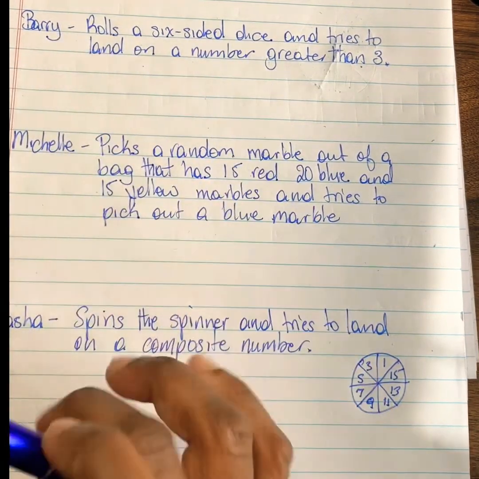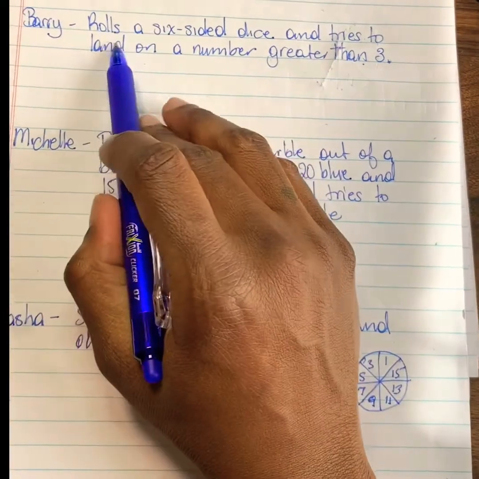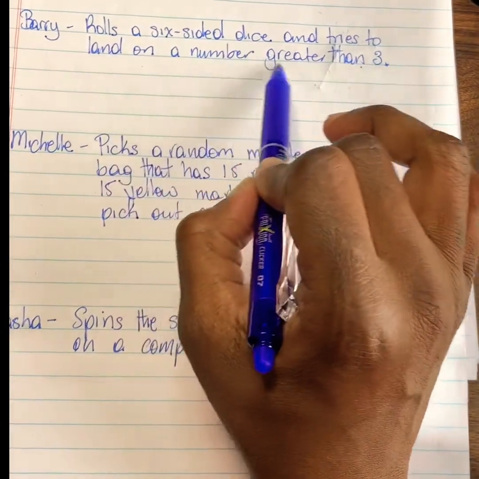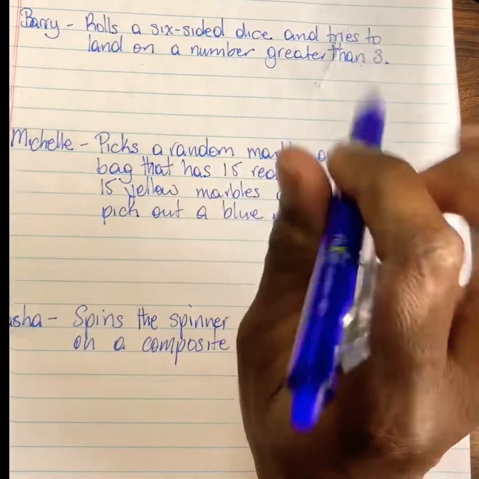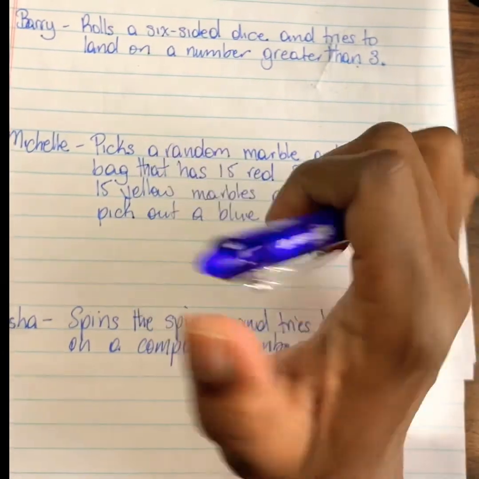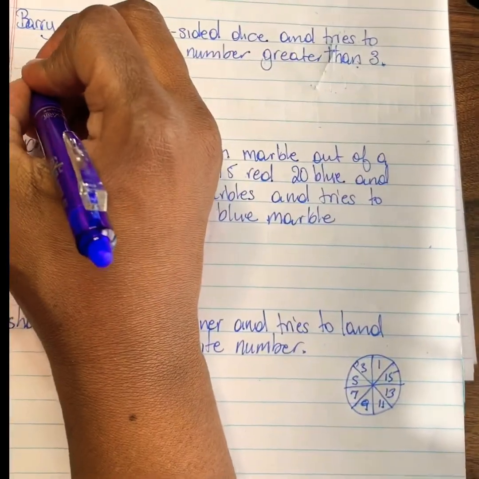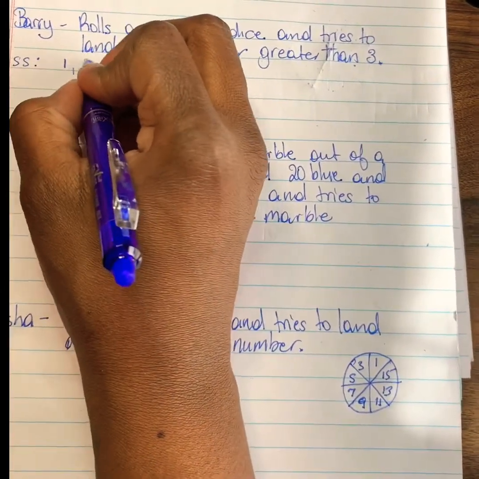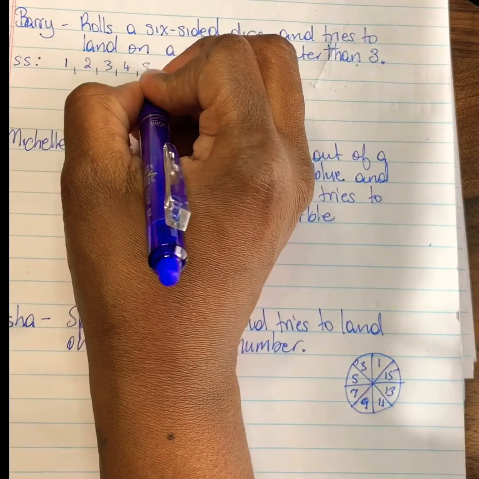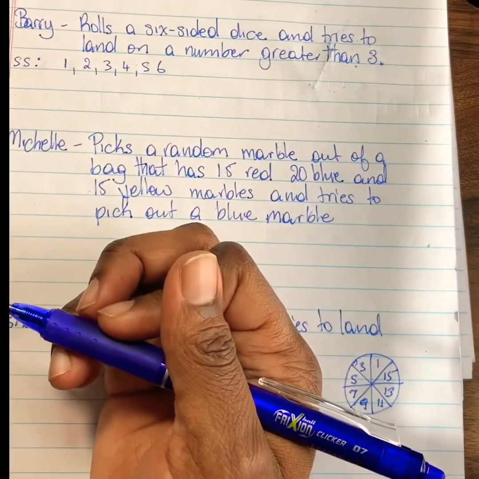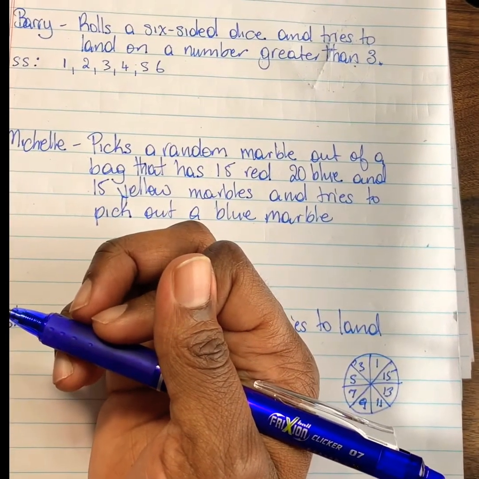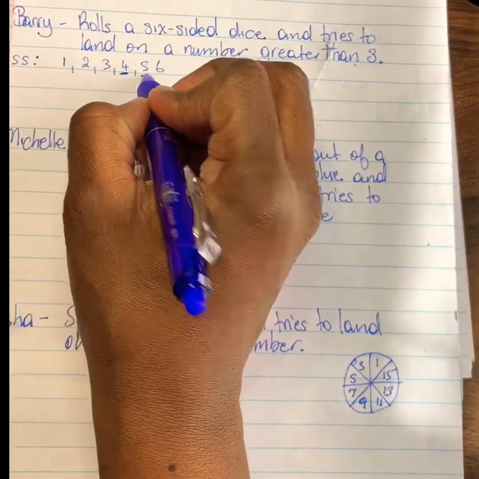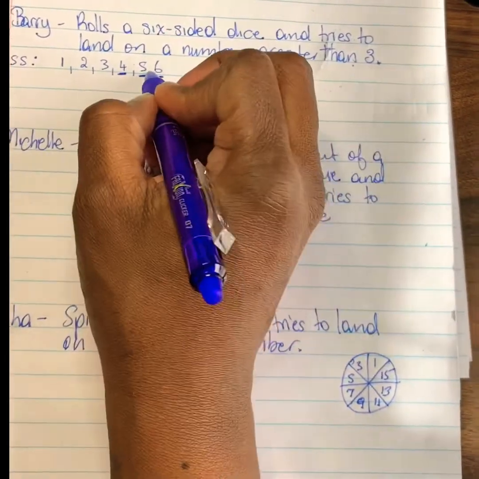So in terms of Barry's, it says roll a 6-sided dice and try to land on a number greater than 3, okay? So what you can do, you can write out the 6-sided dice to see what we have. So some of the outcomes would be 6 sides. So we have 1, 2, 3, 4, 5, 6, right? And then you're thinking about the numbers that are greater than 3. 4 is greater than 3, 5 is greater than 3, 6 is greater than 3, okay?